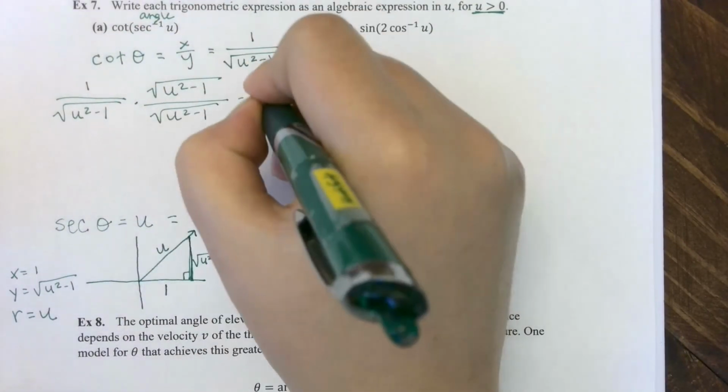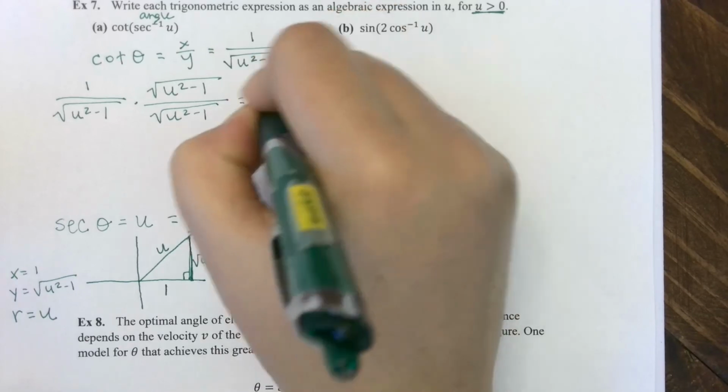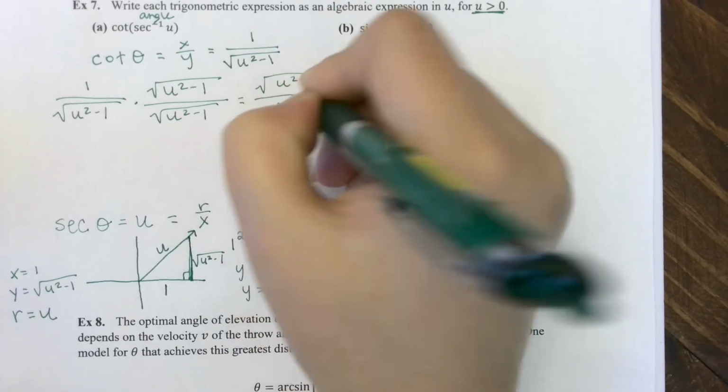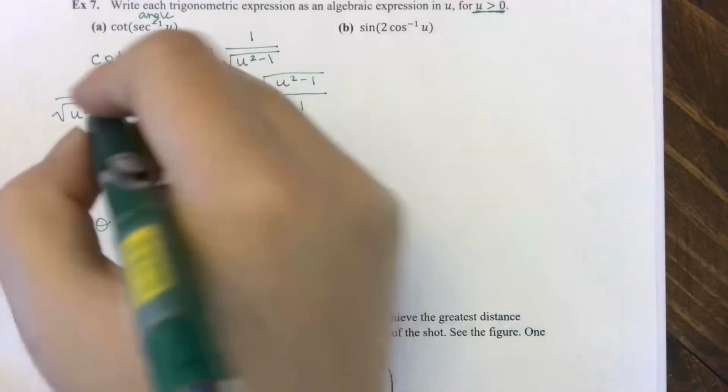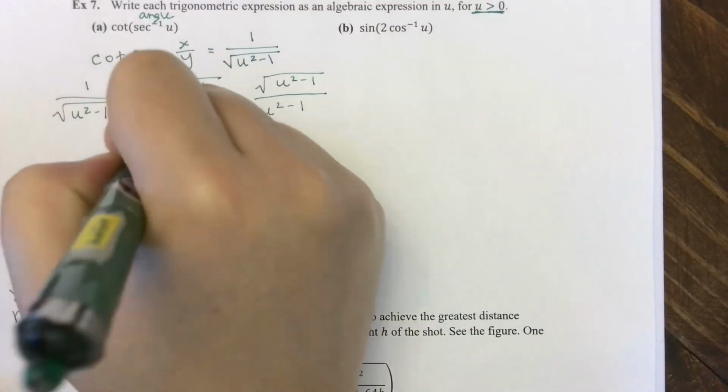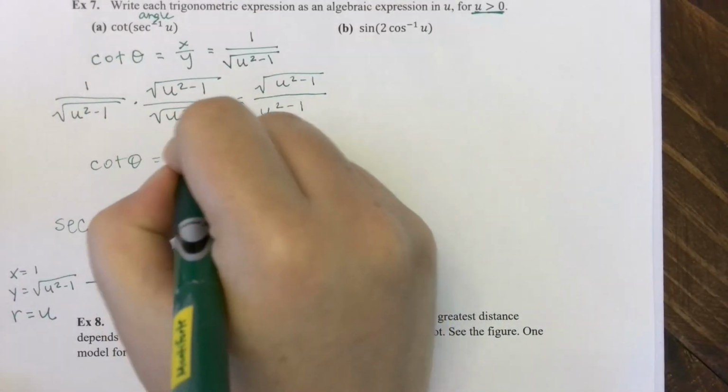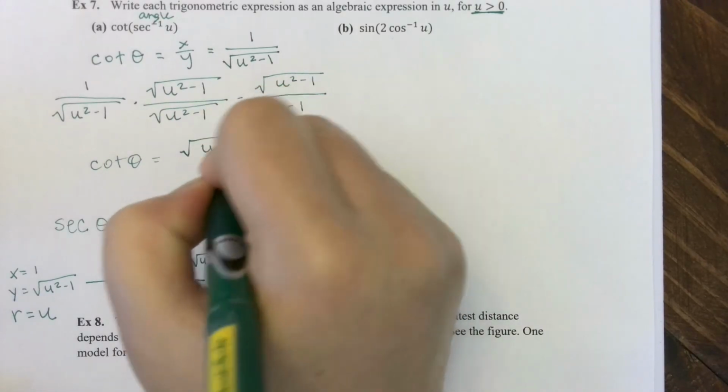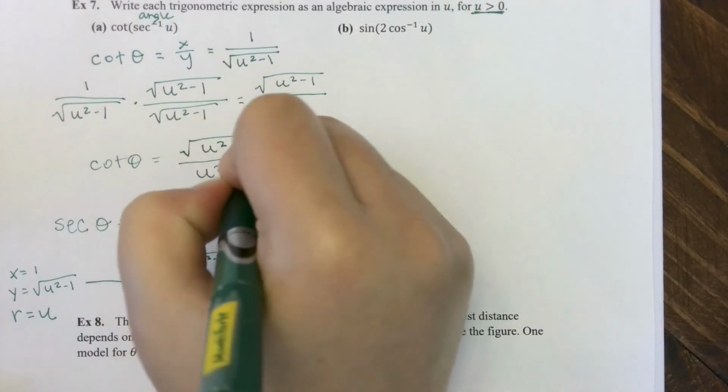That gives me the square root of u squared minus 1 over u squared minus 1. So that's my answer: cotangent theta equals the square root of u squared minus 1 over u squared minus 1.